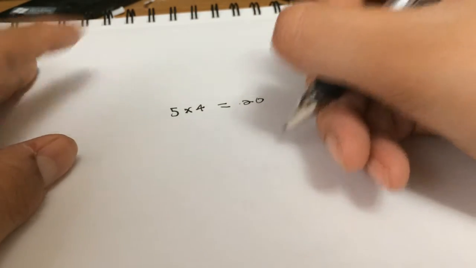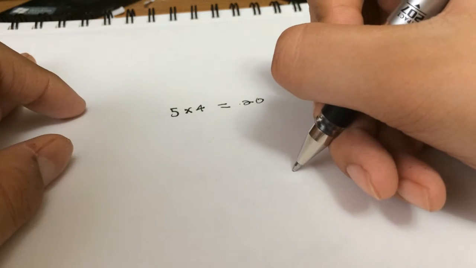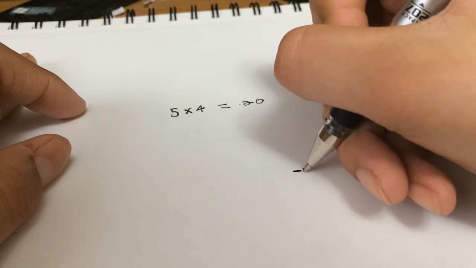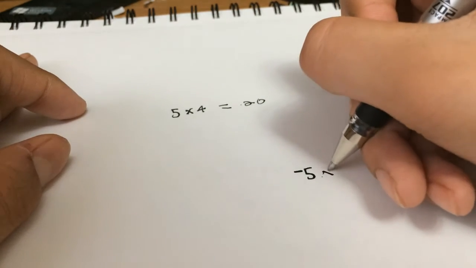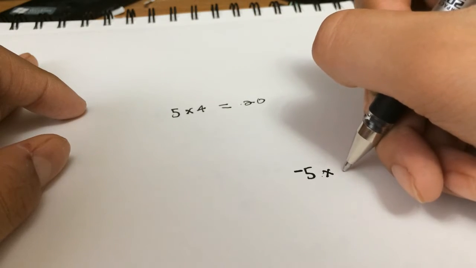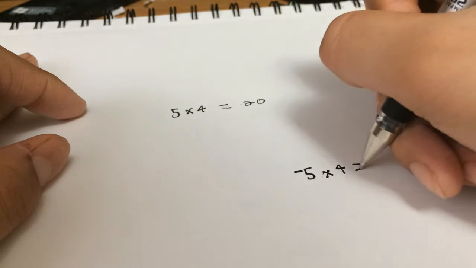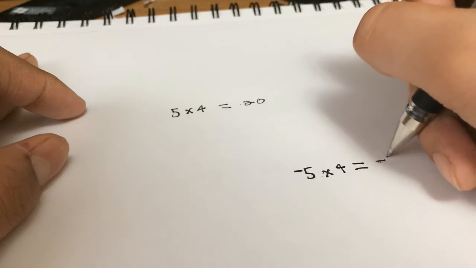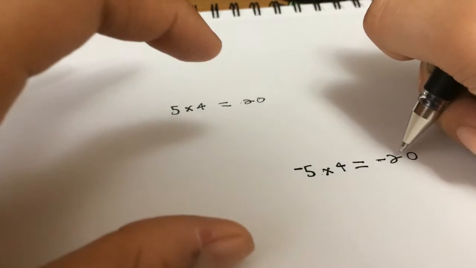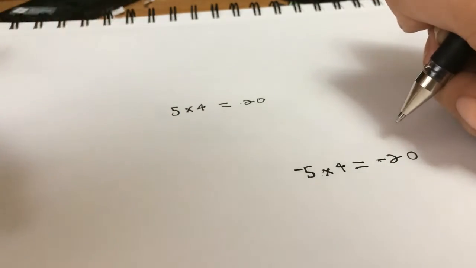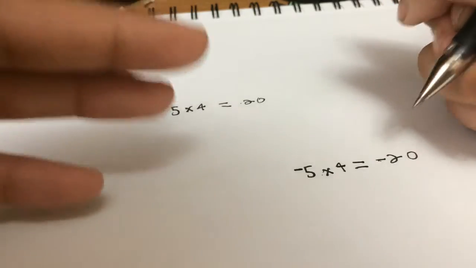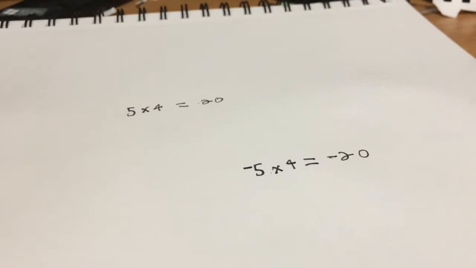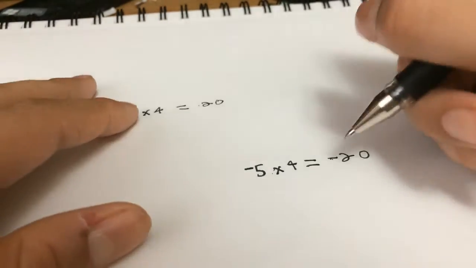So let's use the same question. So for example, if we have negative 5 times 4, that will equal negative 20, because if there are two opposites, so if there's a negative and a positive, it would be the negative number. The answer would be a negative integer, so it would be negative 20.